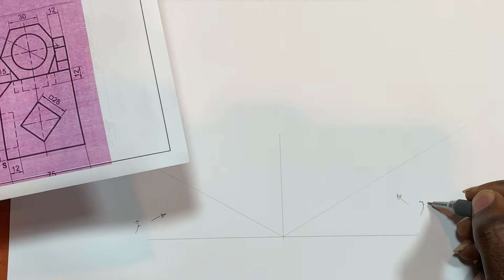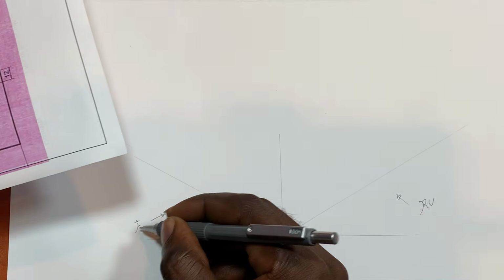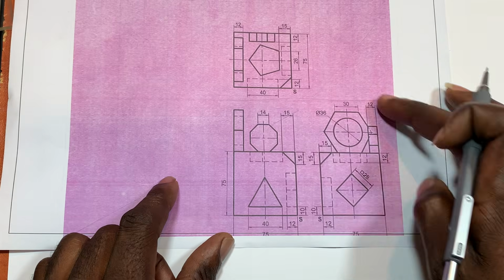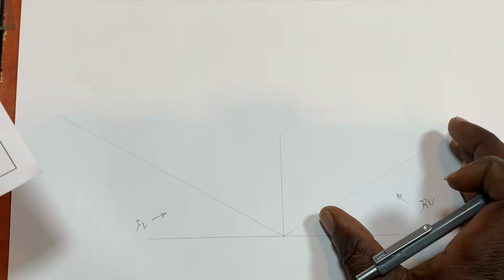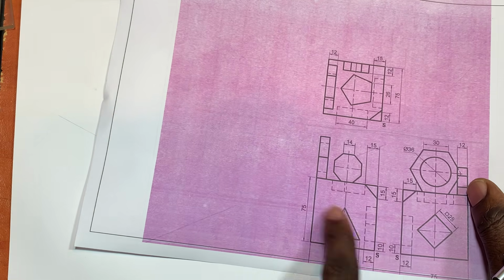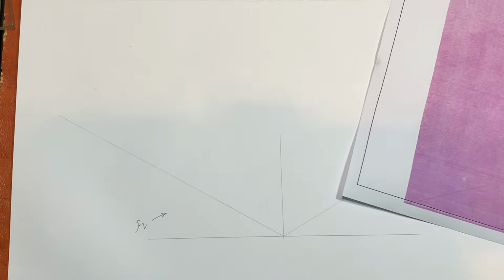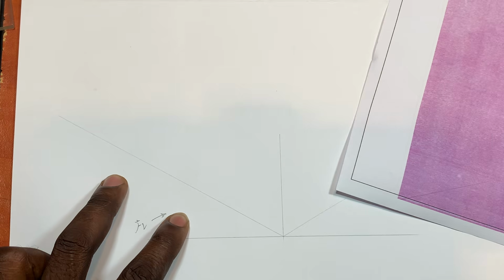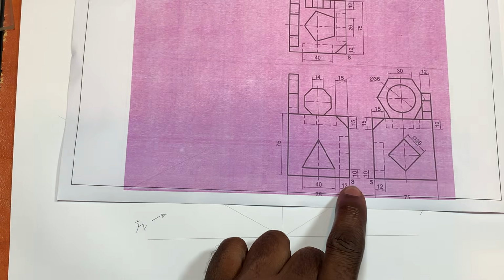So this is the front view. All the dimensions that I'm going to record on my right view have to be correlated to this side. All the dimensions that I'm going to record from my front view have to be correlated with this side. You understand? So for instance, I'll start right from point S.